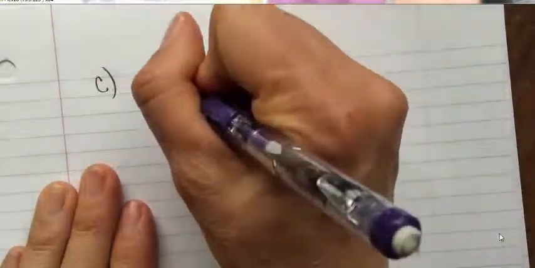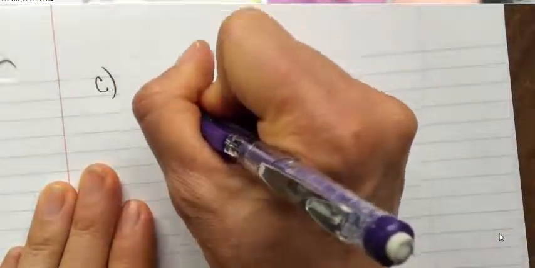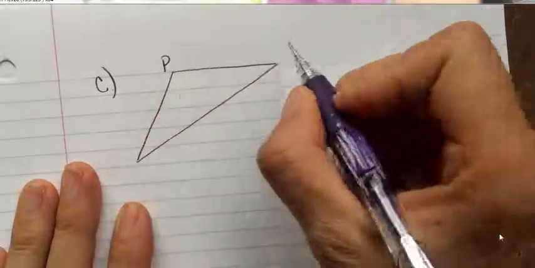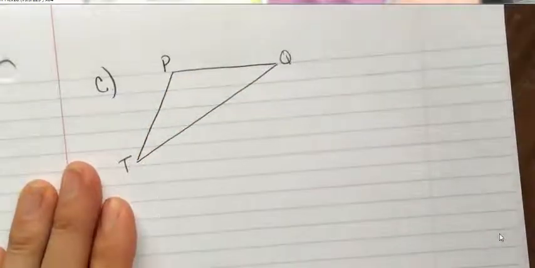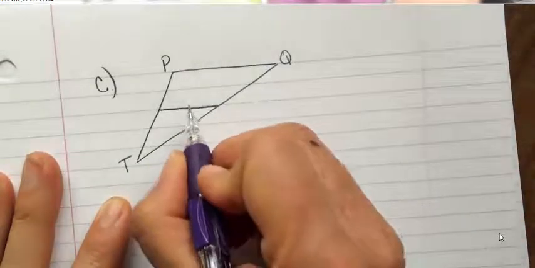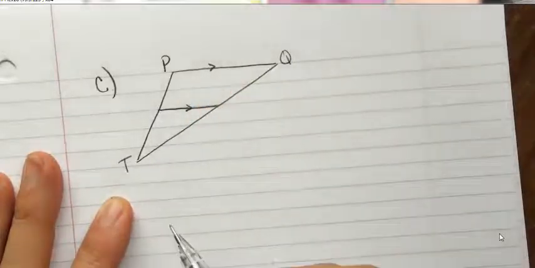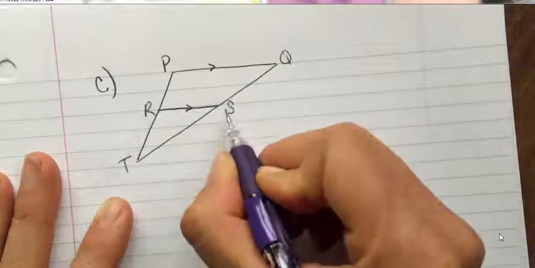Okay, I'm going to do one more with you guys. All right, I'm going to try and draw this neatly. Okay, so I've got this big triangle, PQT. And within that triangle, I've got this line that is parallel to PQ. That line is RS.